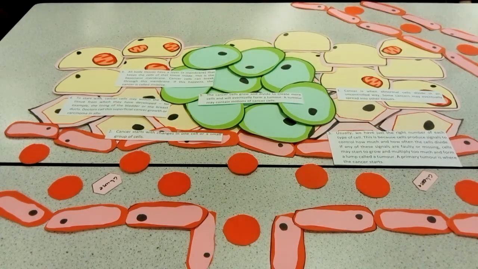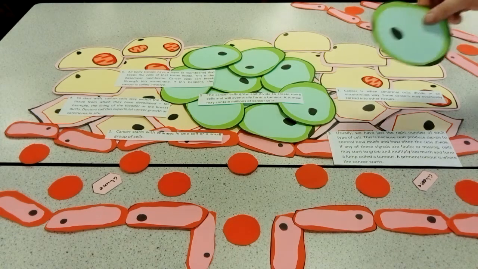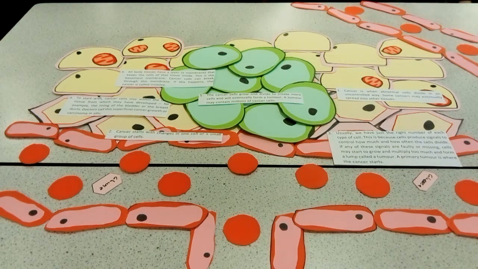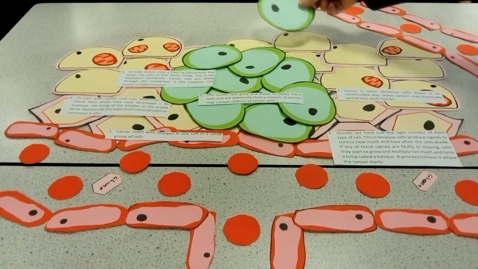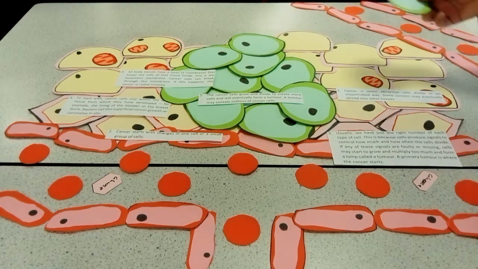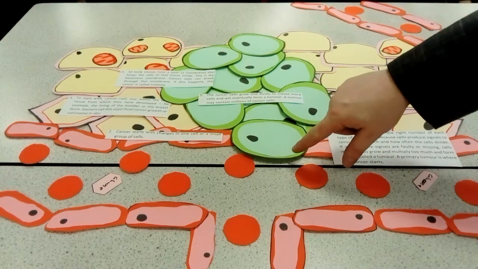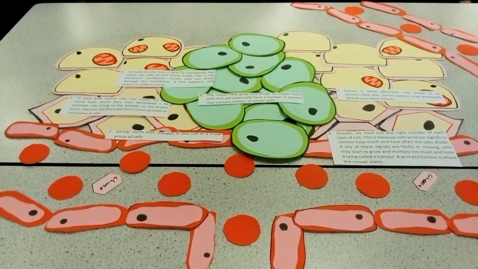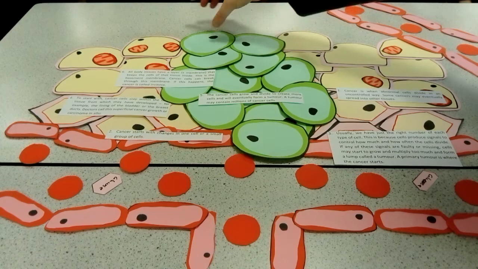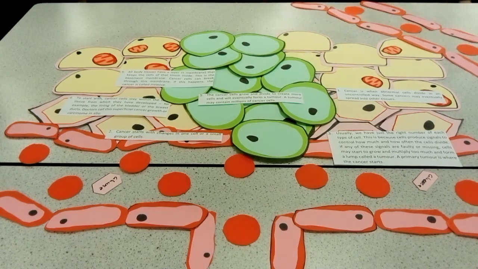All body tissues have a layer, a membrane that coats them. If you imagine here, there'd be almost a membrane, and eventually that tumour will break through. You can see there where it's broken into the capillaries and it's broken out through the top of this tissue.